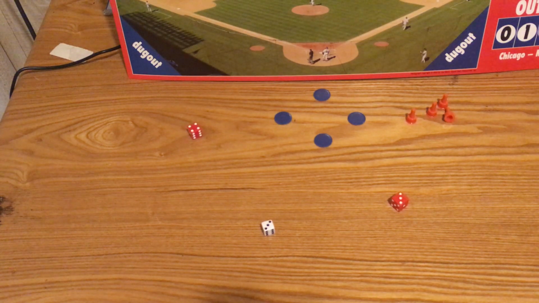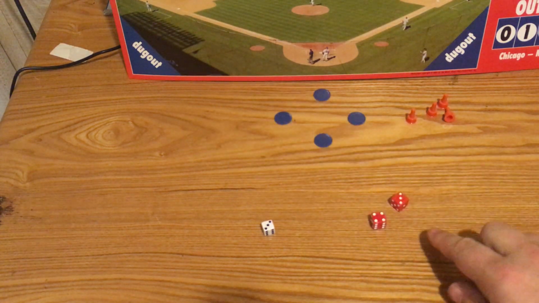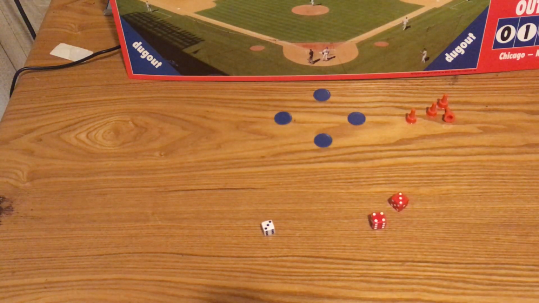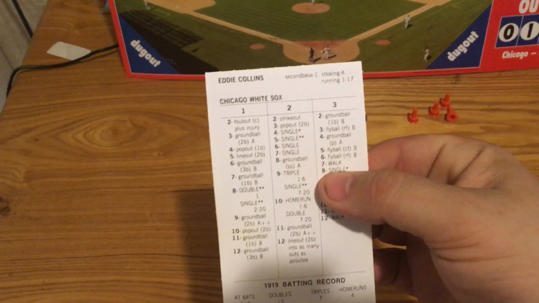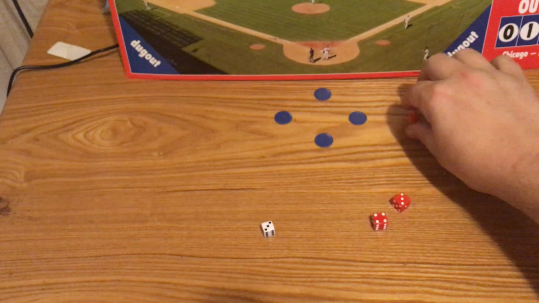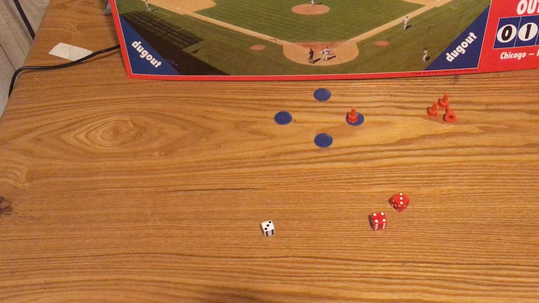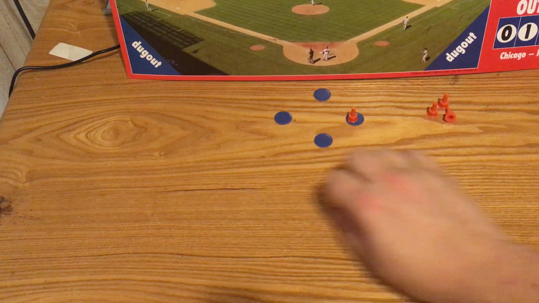3 and 7. 3 and 7 from Mr. Collins' card is a walk. So Eddie Collins on base twice so far. The 1 single for the White Sox up to this point. And the walk.